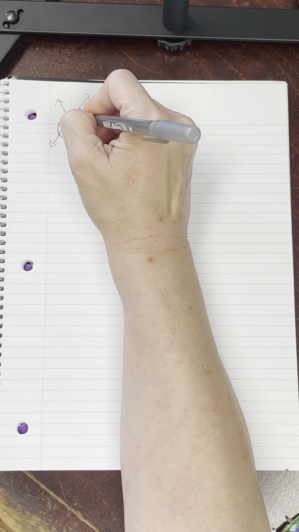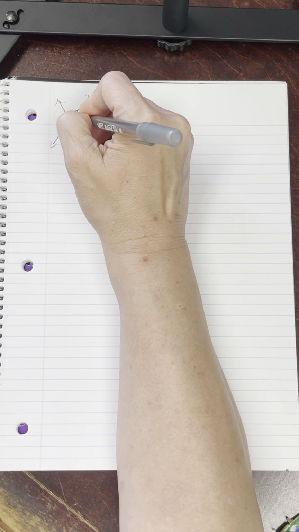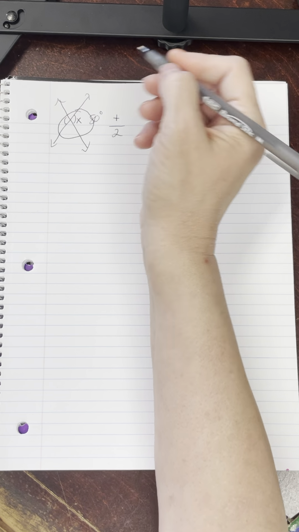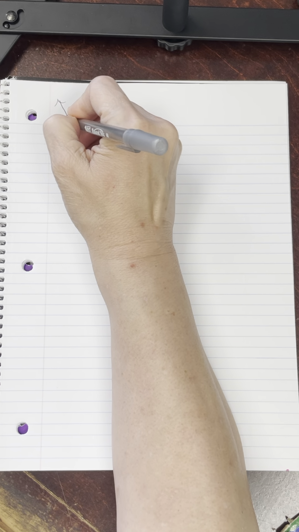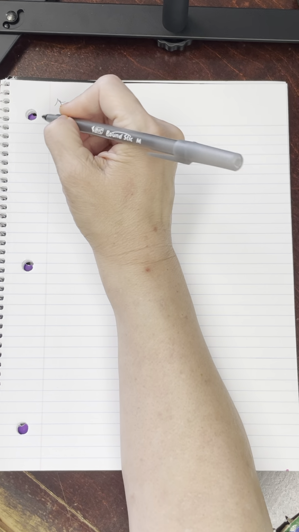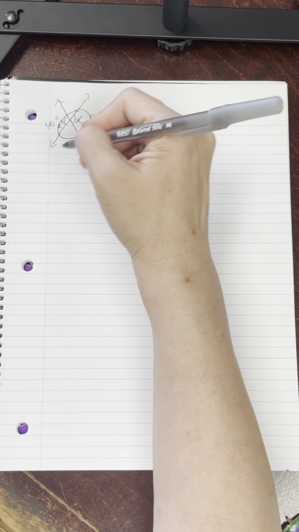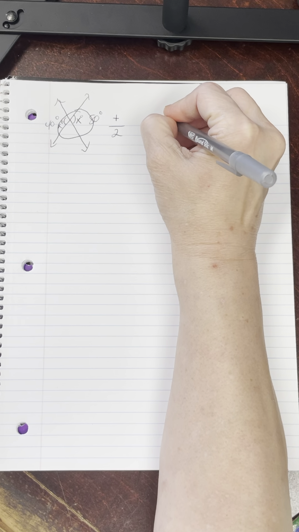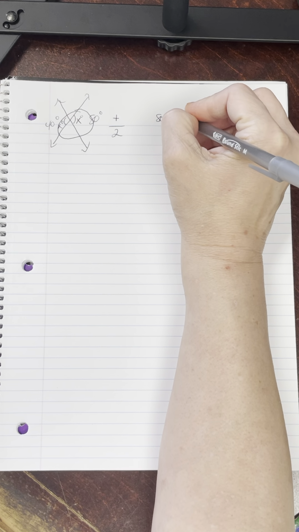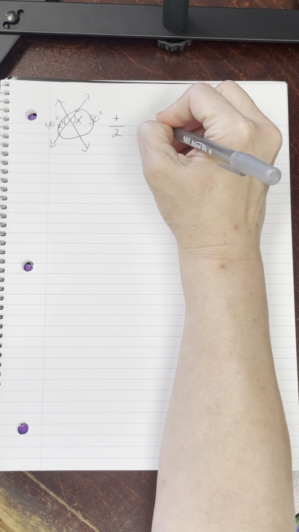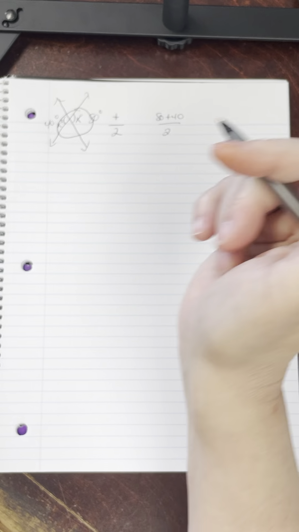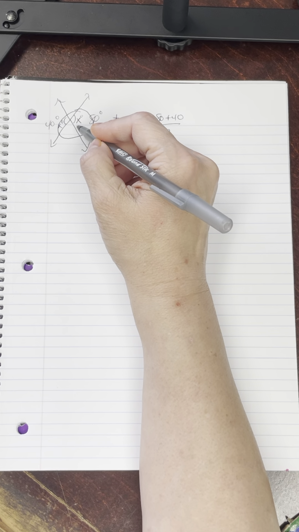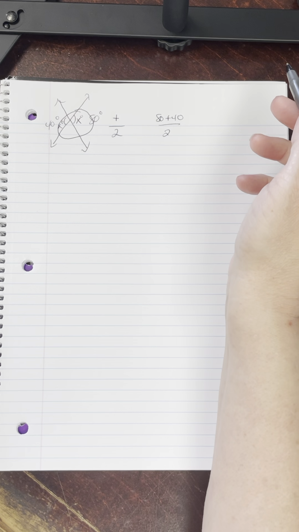So if we start labeling these things as they have here, this one is X, this is 80 degrees, this vertically is also an X in degrees, and this one is labeled 40. Because they cross inside, you want to add the arcs cut, 80 plus 40, and the half part is where it connects to the rule that you knew before, which was that an angle that cuts inside is half of the arc that it cuts.